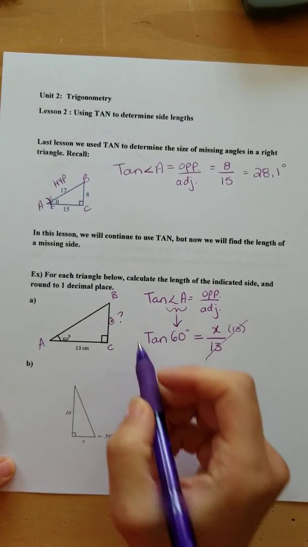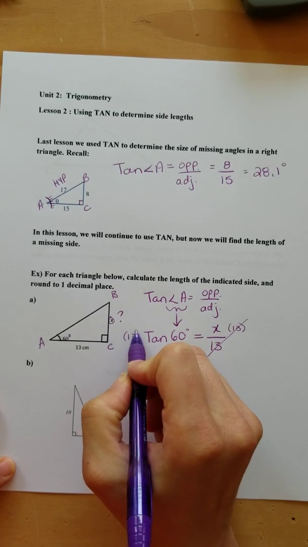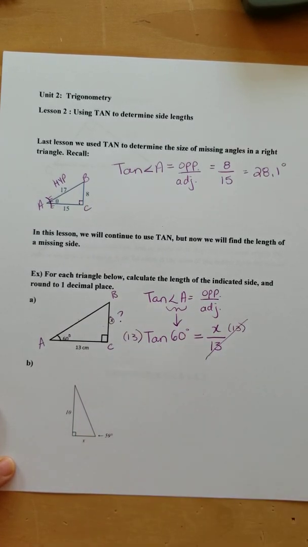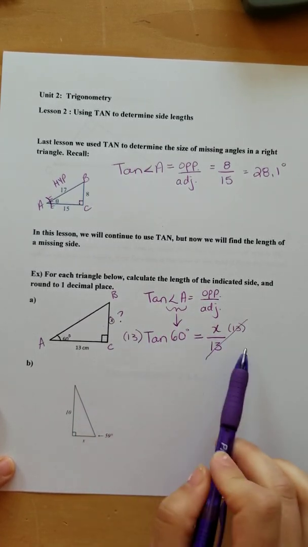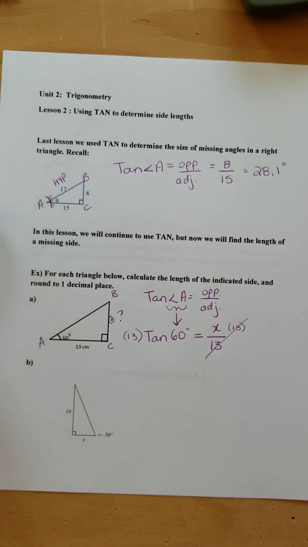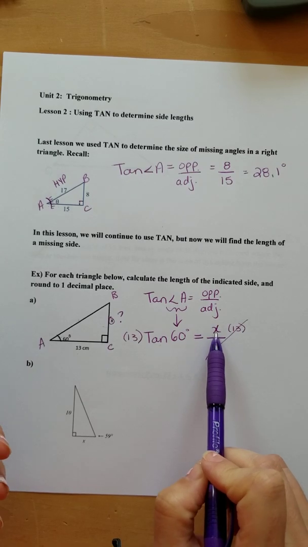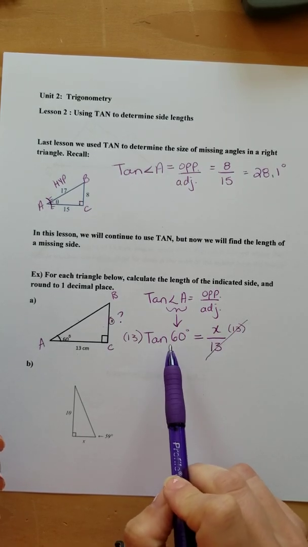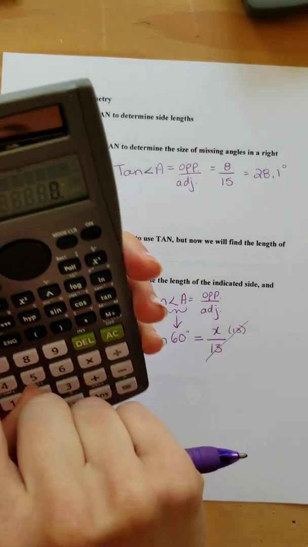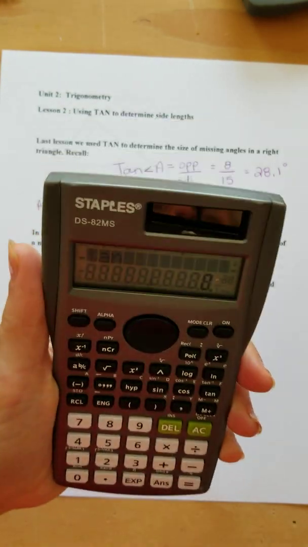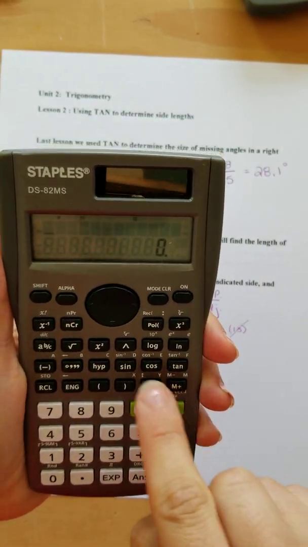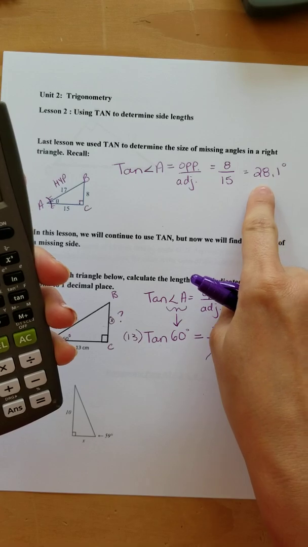But we have to be fair because what we do to one side, we have to also do to the other side. So I am multiplying both sides by 13 here. So in this case, when you're looking for the missing side, when you already have the angle, you do not need to press shift. You just press tan. Okay, we only press the shift tan when we're looking for an angle.